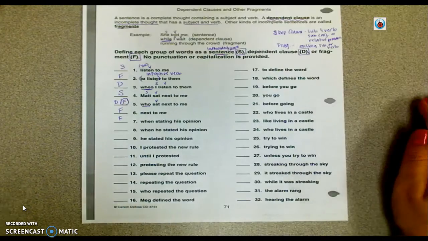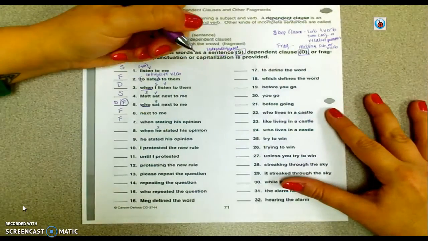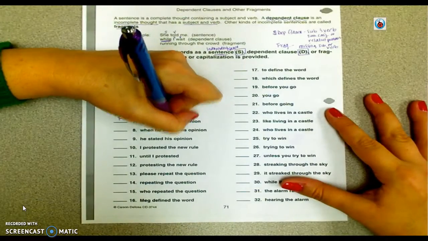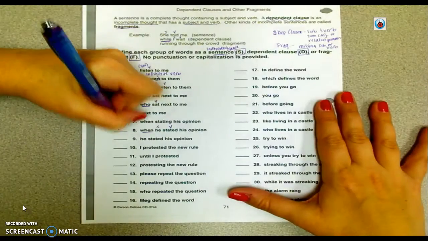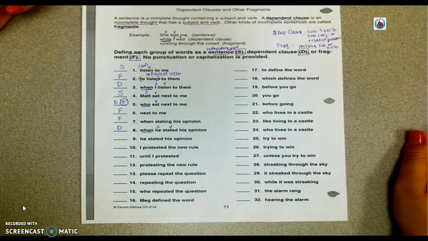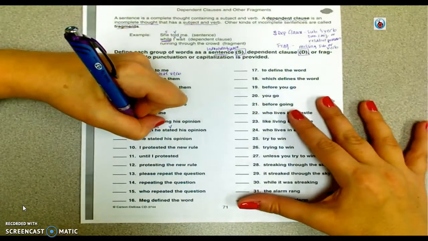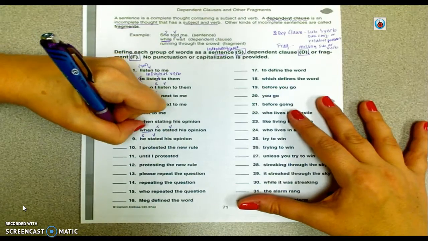Number 8, "when he stated his opinion." Who or what did it? We've got a he. What did he do? He stated. We've got this relative pronoun here that makes it a dependent clause. Number 9, "he stated his opinion." Who or what did it? He. What did he do? He stated. And it's a sentence.